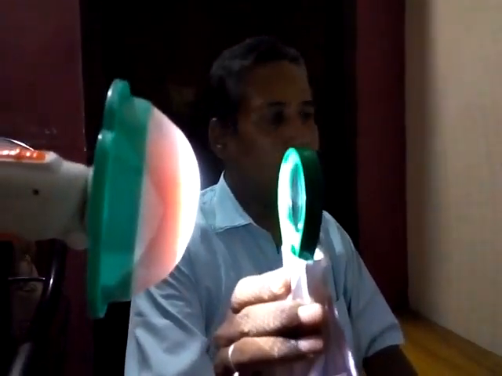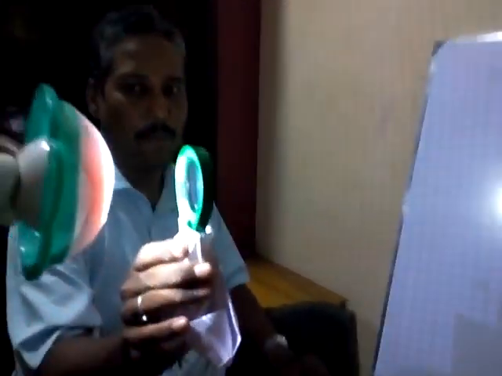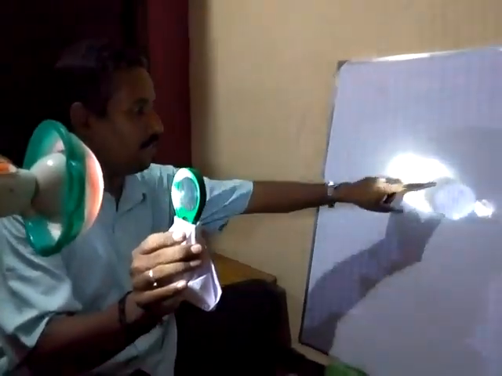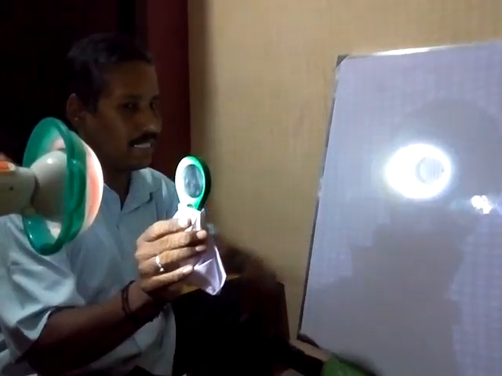You are not getting any clear image. Now I am using the lens, and this is the source and this is the lens. Now I move it slowly. See, this is our image. This part is our image.